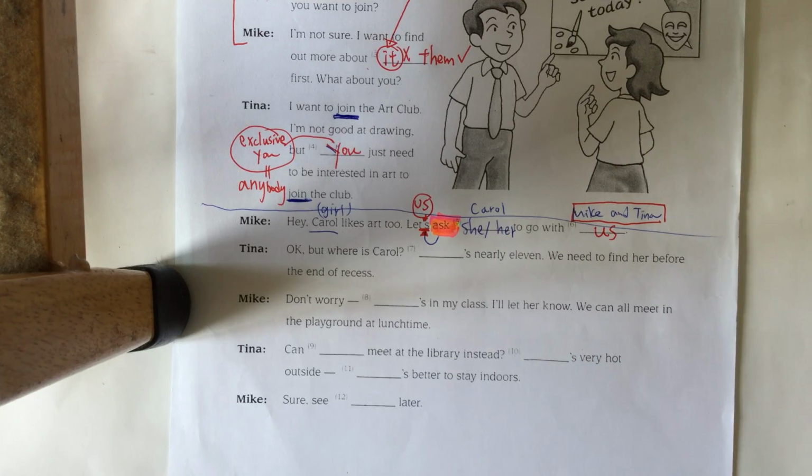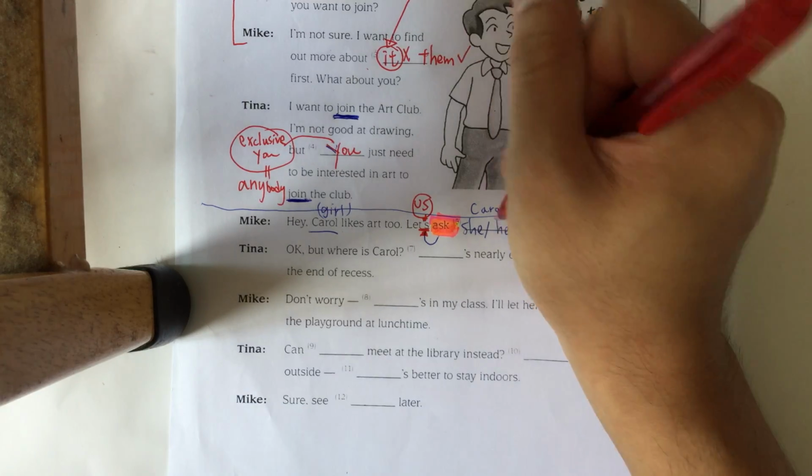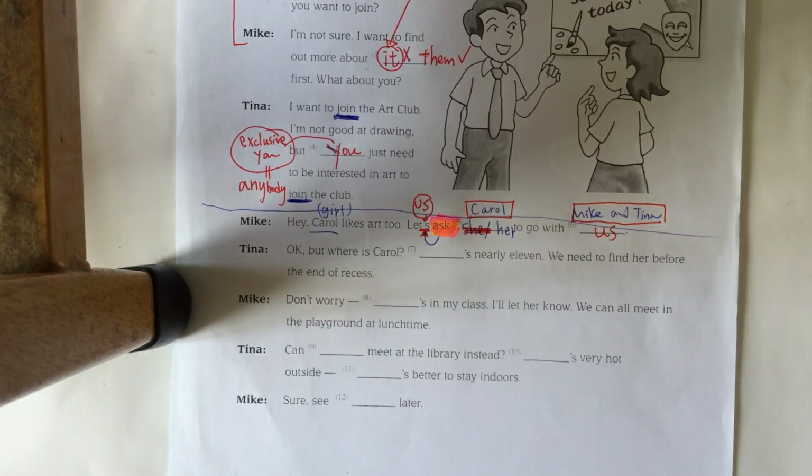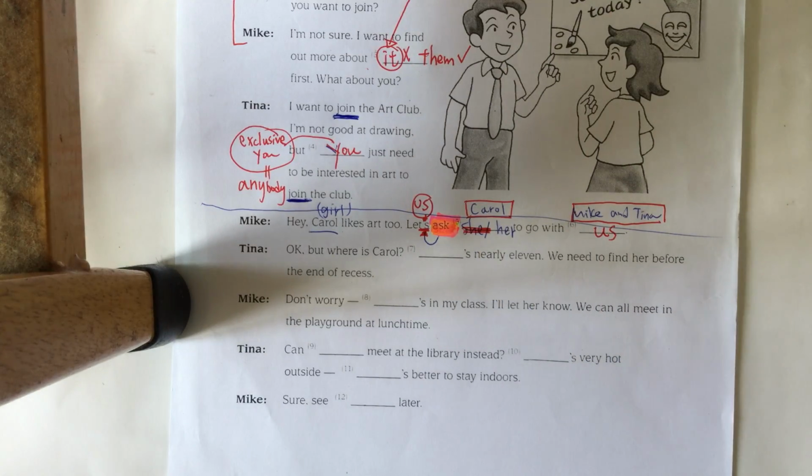So what about Carol then for question number 5? So let's ask Carol. So let's ask she. So it should be let's ask her. Okay, so try to write both she and her, and please help me delete the word she.